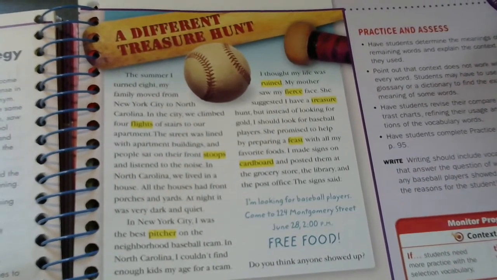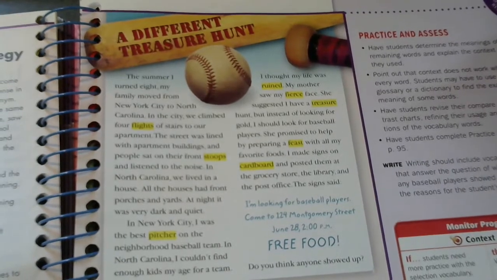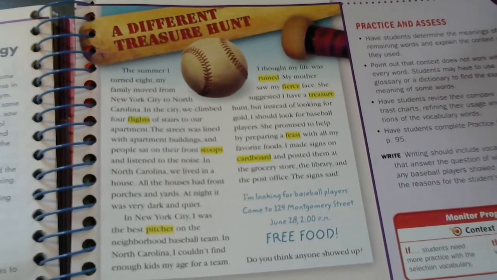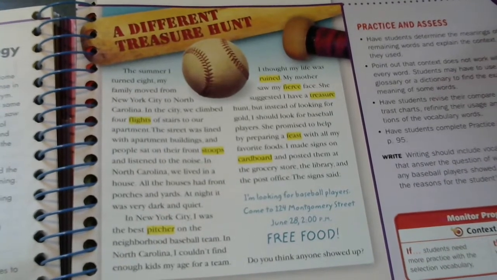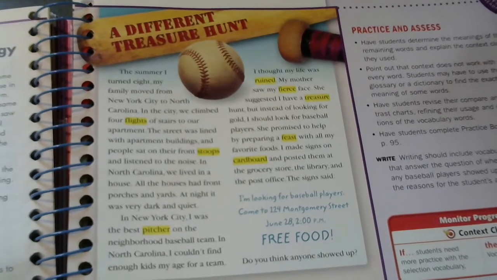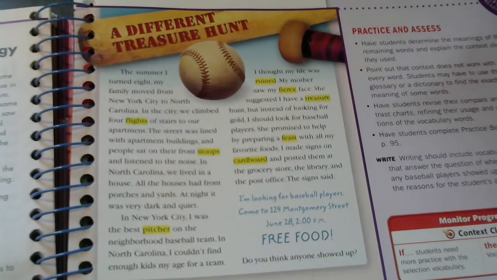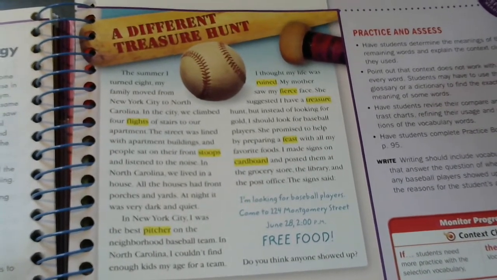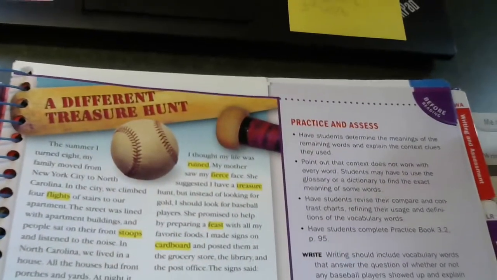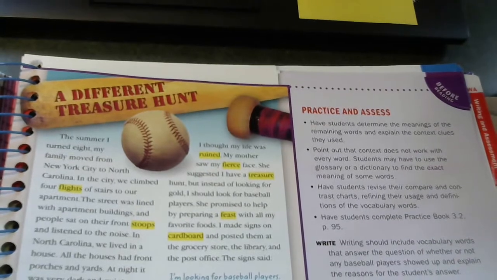In North Carolina, we lived in a house. All the houses had front porches and yards. At night, it was very dark and quiet. In New York City, I was the best pitcher on the neighborhood baseball team. In North Carolina, I couldn't find enough kids my age for a team. I thought my life was ruined.